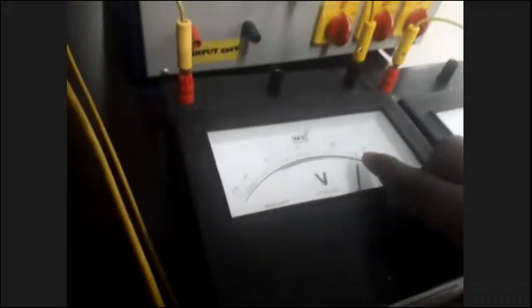Similarly, at that same time, the voltage induced at the secondary side of the teaser transformer and main transformer is also shown. See, this voltage shows some value, it is nothing but 112. This value is again nothing but 110. See, here it is V2 of teaser transformer. This one is the V2 of main transformer.